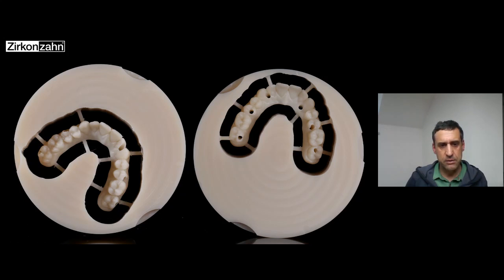Then the milled framework, the one with the multi-unit abutment with the channel screw coming out at the occlusion, and the one with the channel screw coming out from the vestibular side, which was the regular one, not connected directly on the implants without any particular connection.